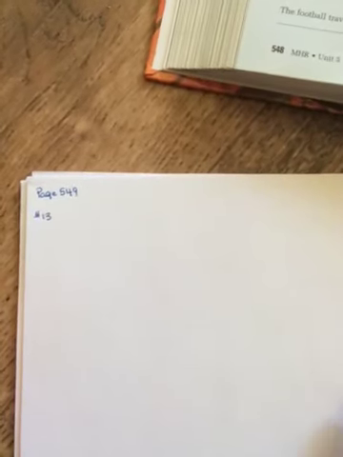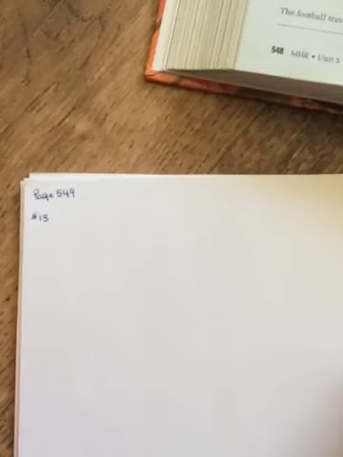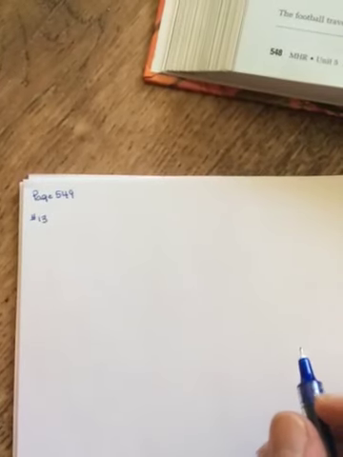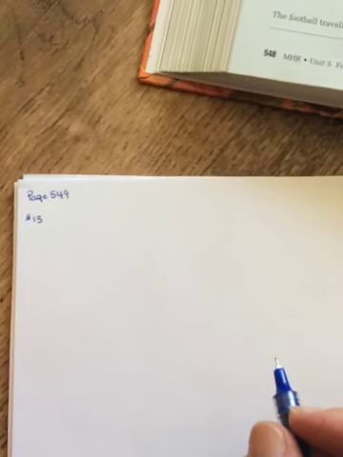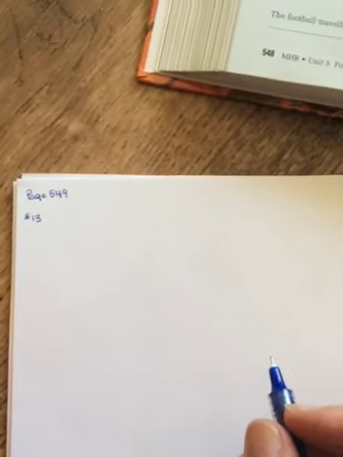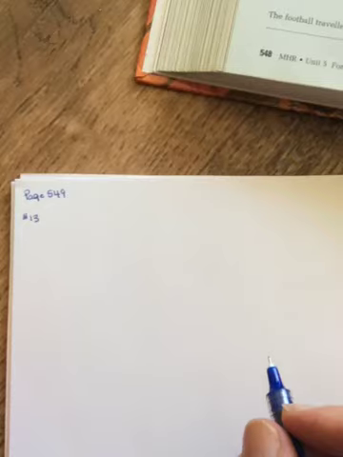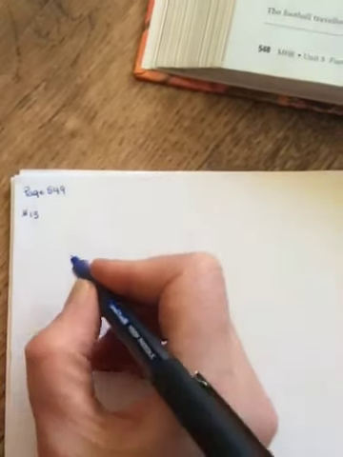Okay, so let's take a look at the practice problems on page 549. Number 13. A circus stunt person was launched as a human cannonball over a Ferris wheel. His initial velocity is 24.8 meters per second at an angle of 55 degrees.